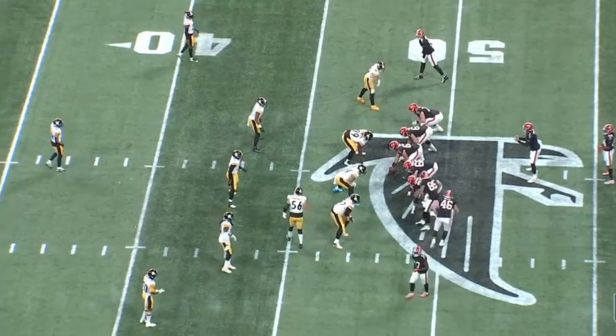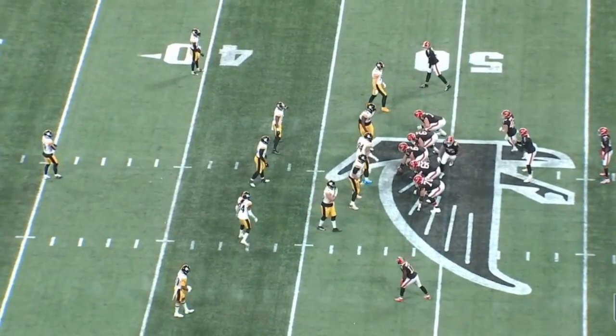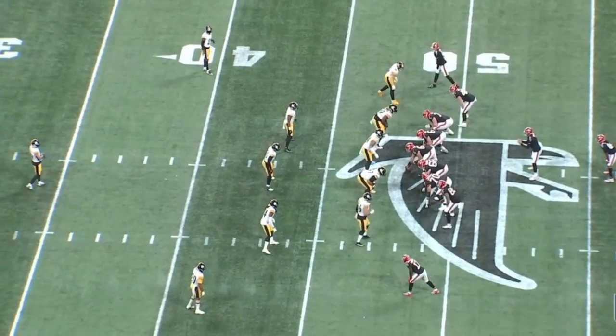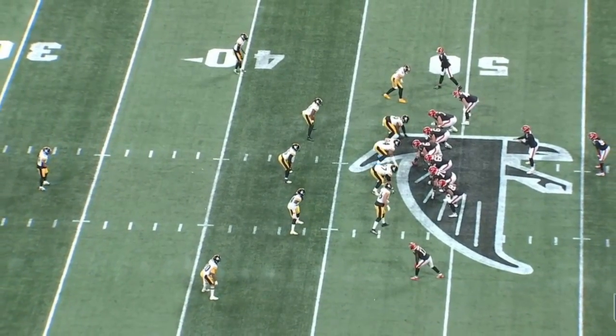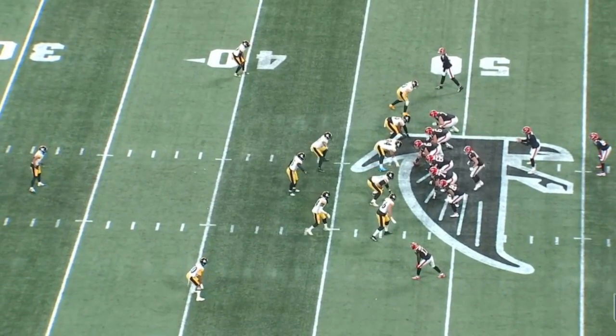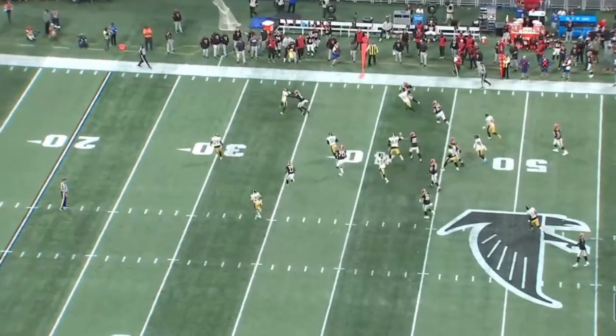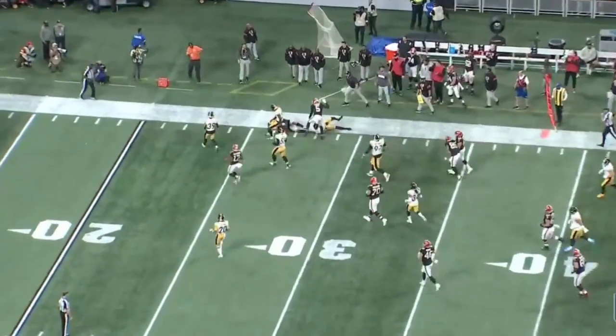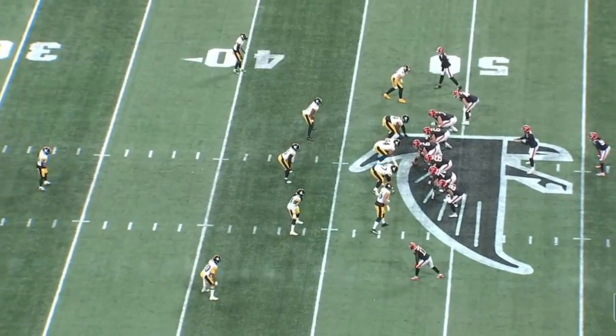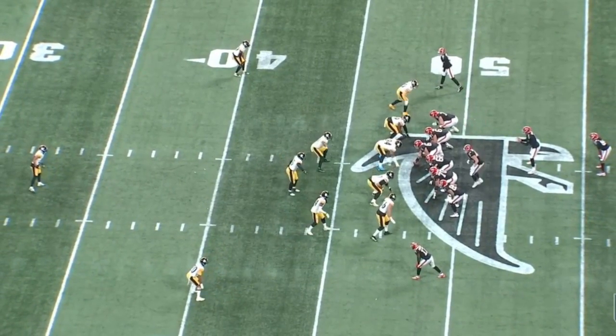The 6th time Atlanta has run this, again, same exact look. The defense, they really can't get a tell. Is it going to be play action? Is it going to be outside zone? Is it going to be to the weak side, strong side, field side, boundary side? Will it be their power scheme? You don't know. And this time it is outside zone, weak side to the boundary.